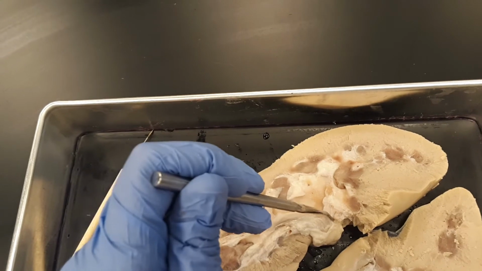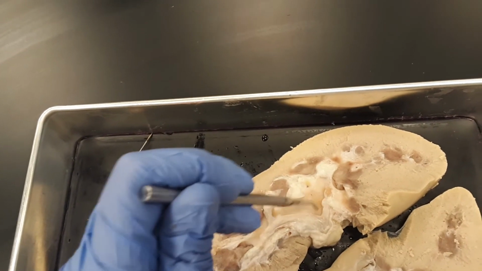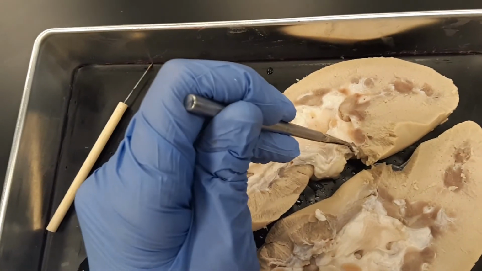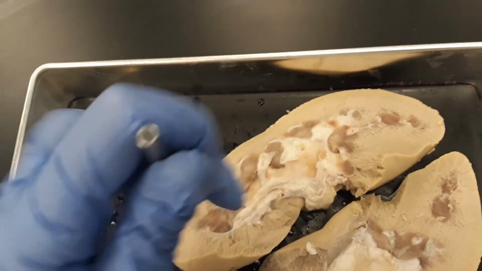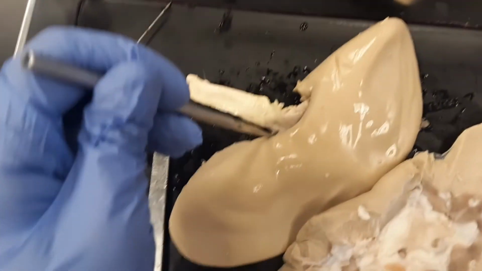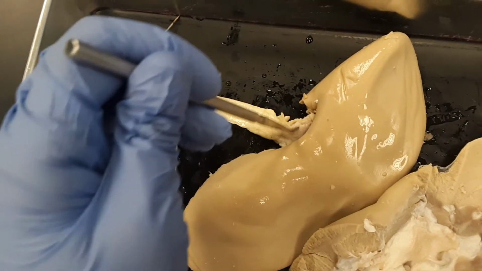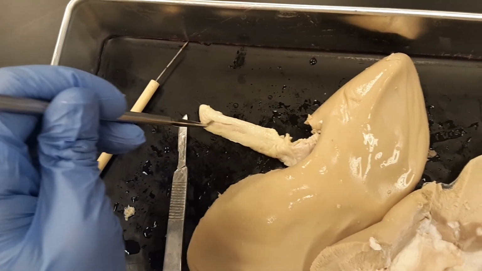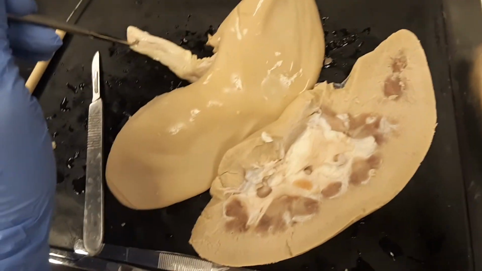And when we have this structure at the hilum, it's called the renal pelvis. So when it's within this curve of the kidney, it's the renal pelvis. And then as soon as it exits the renal pelvis, it becomes the ureter. Okay, so when it's within this curve, it's the renal pelvis. And as soon as it leaves the curve, it is a ureter. And that is the kidney.